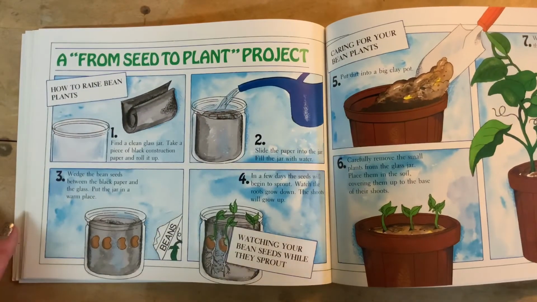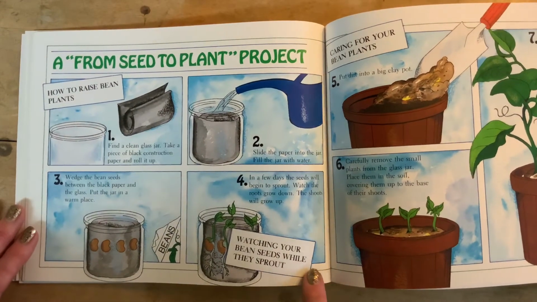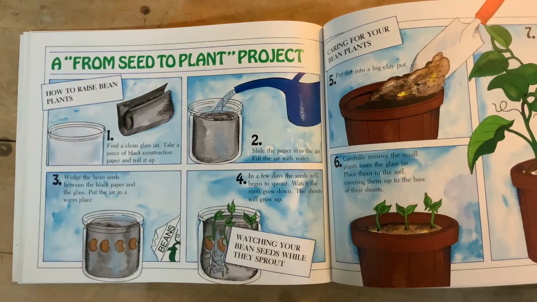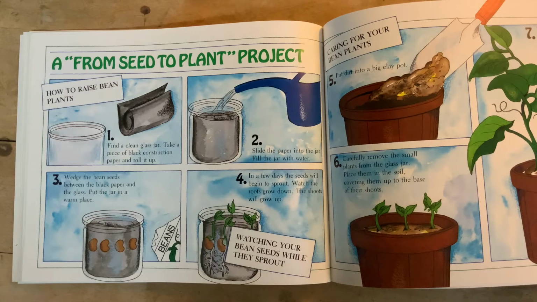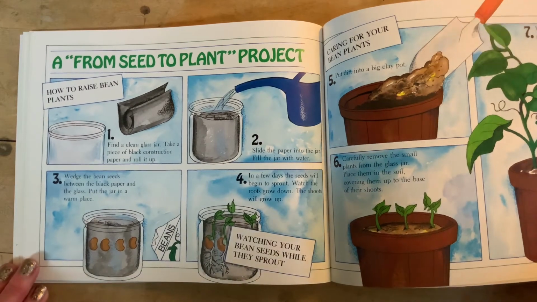I'd like to make a text-to-self connection. When I was in high school, I did an experiment to find out if you put beans upside down, will they still grow right side up? And the answer is yes. Beans have an amazing knowledge. They will always send their shoots up and their roots down. It's pretty fantastic. You can also do this experiment with a baggie in a window.